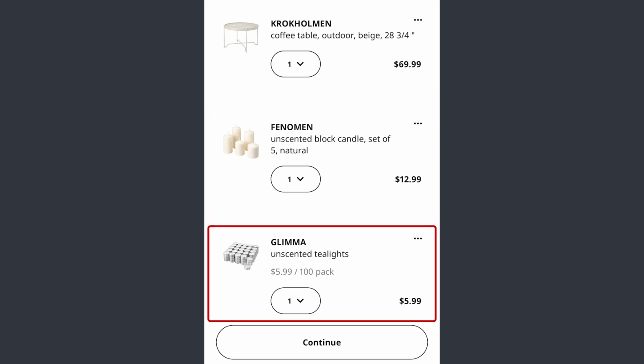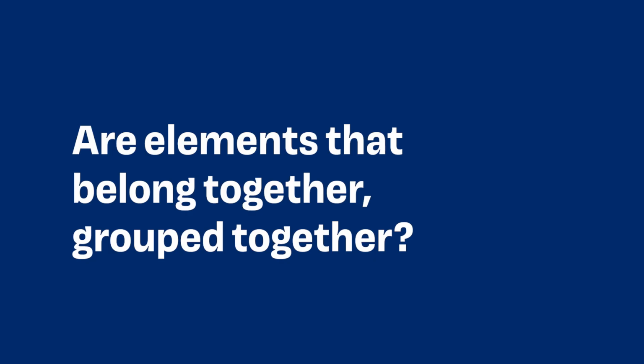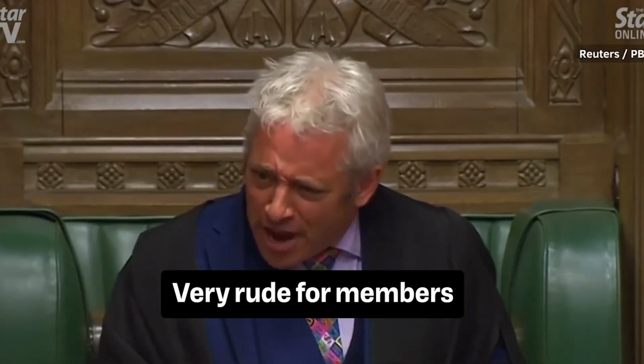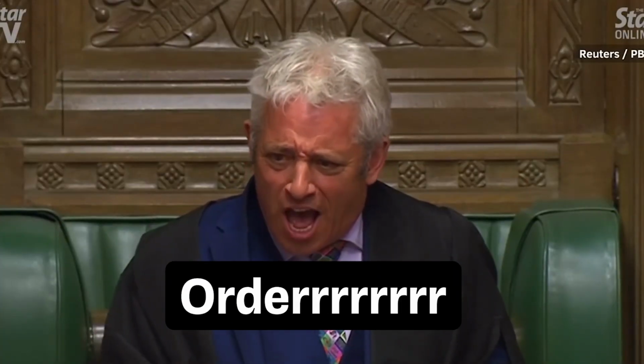Now, what does this mean for your product design? Ask yourself when you review your UI design, are elements that belong together also grouped together? This trick helps you to bring things in the right order. Very rude for members. Order!